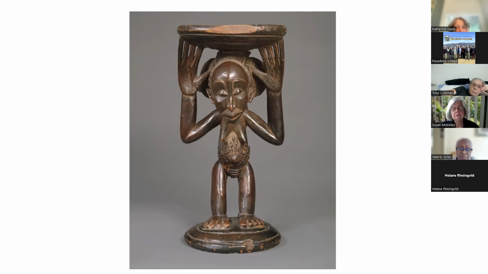And the prestige stool, I think the feet are large too. Tell me why. Again, to support the body that's holding the seat. This may be an elderly person, but she's very strong. This would be used during an investiture ceremony.